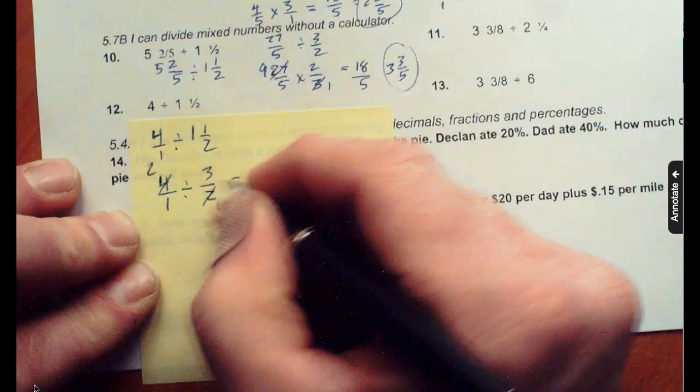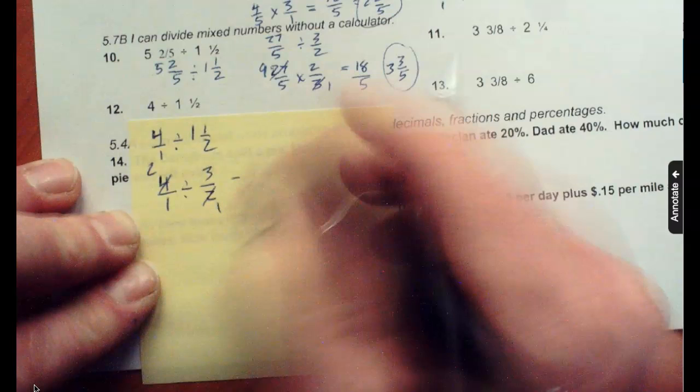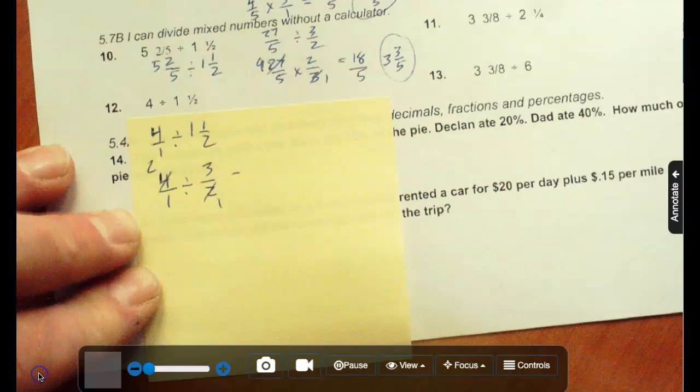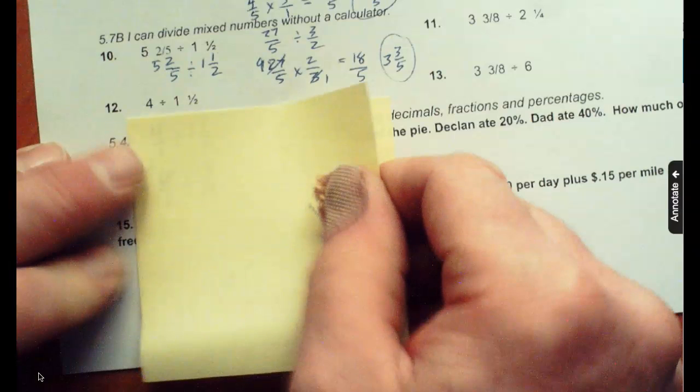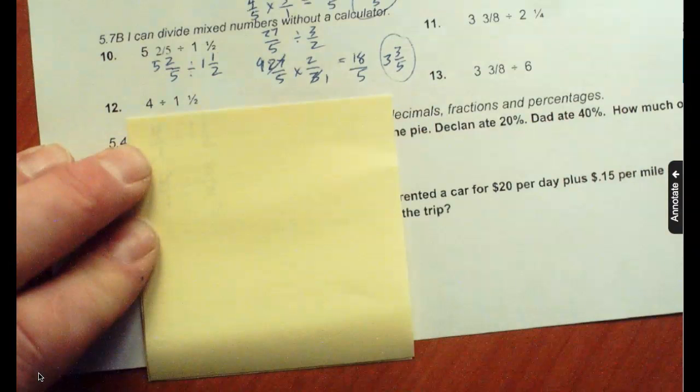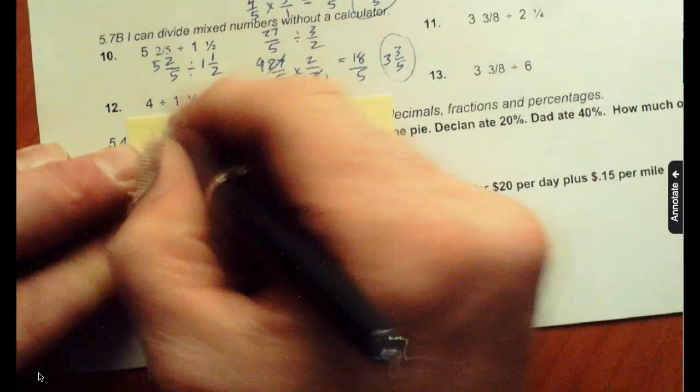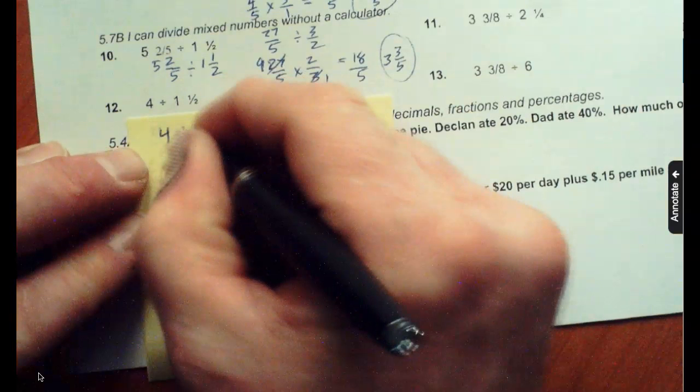Oh. Get over. I'm getting ready for bus duty, and people are walking in here. And I'm distracted. It's 4 divided by 1 and 1/2.